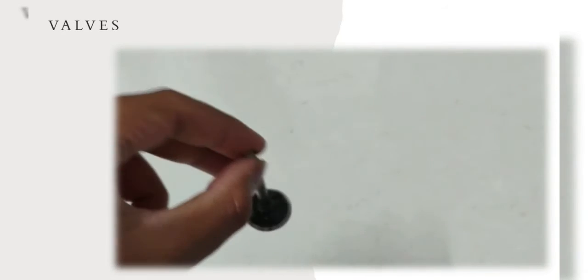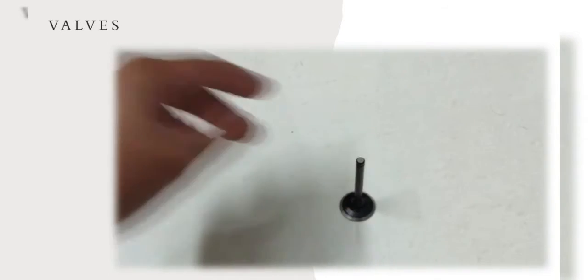Our activity is to collect 3 parts of a piston engine and explain its function. So the first part that we have is an intake valve. This is an intake valve.